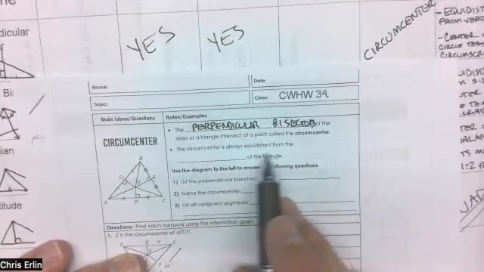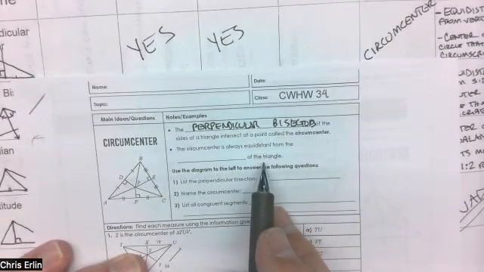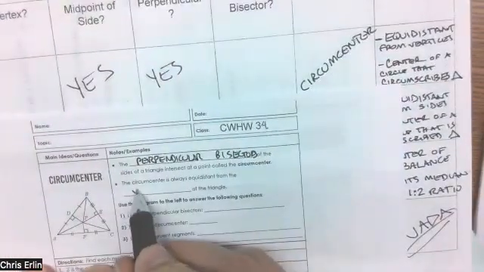And the circumcenter is always equidistant from the blanks of the triangle. Vertices.